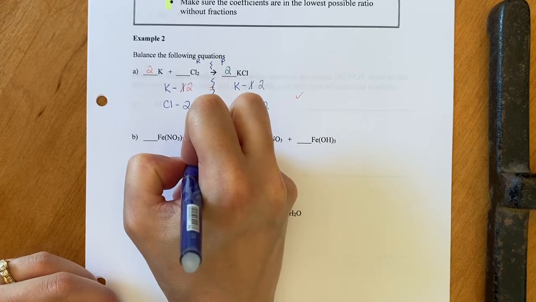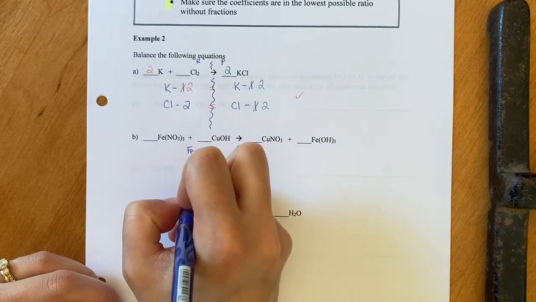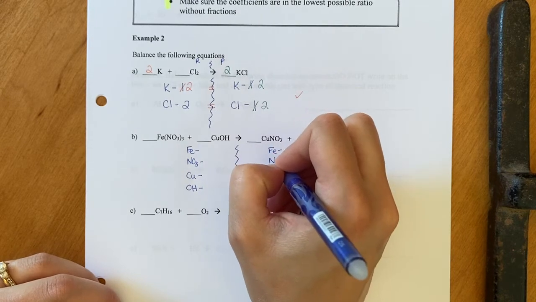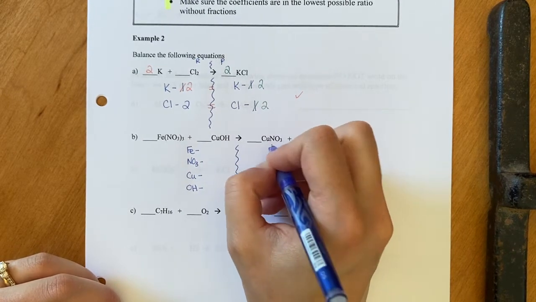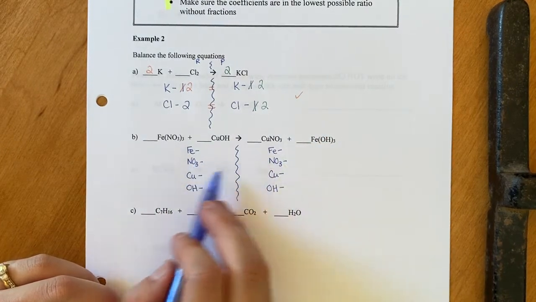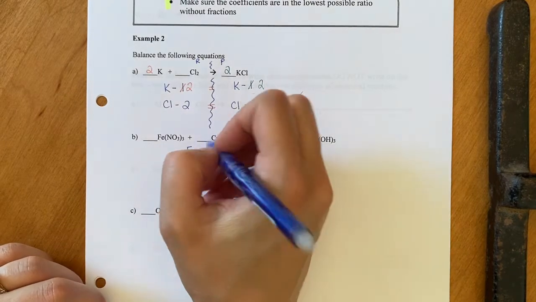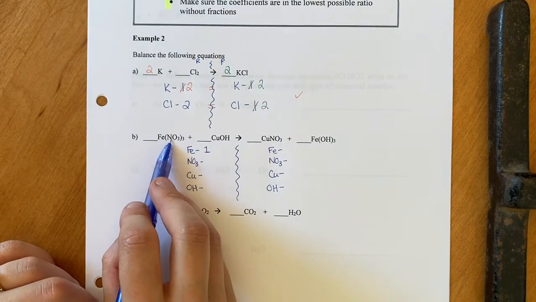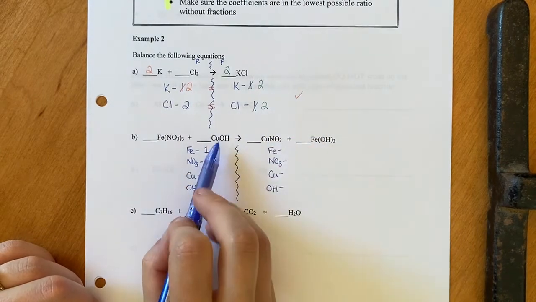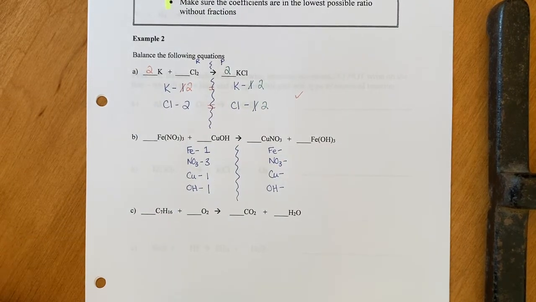So I'm going to list my elements. So iron, nitrate as a group, copper, and hydroxide as a group, and then the same order on the other side, regardless of the fact that it's not the same order that they appear in along the top. Okay, so iron and iron, and so on. Start by counting out what I already have. Here I have 1 iron, and I have 3 nitrate groups, so 3 times this whole grouping. I have 1 copper and 1 hydroxide. So that's my numbers on the reactant side.